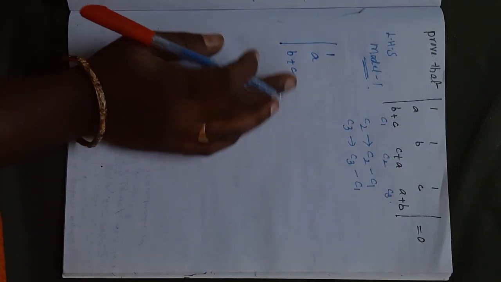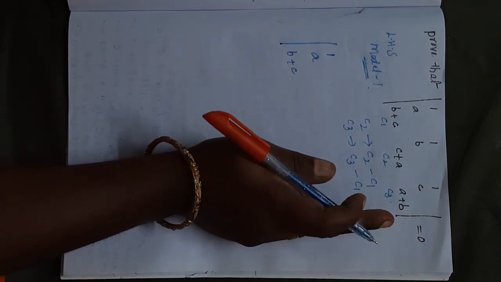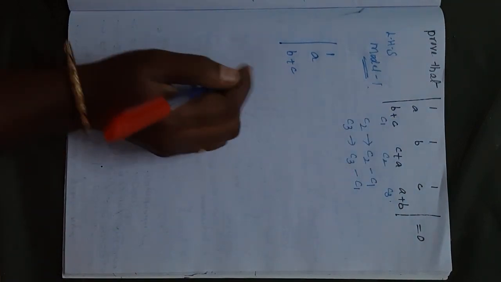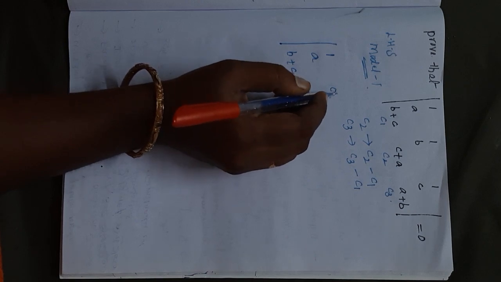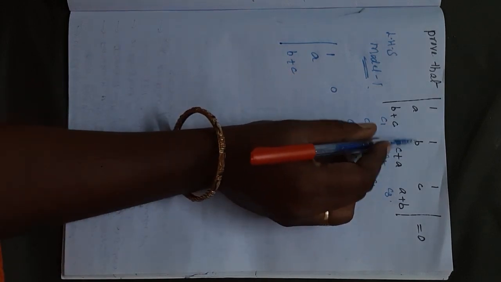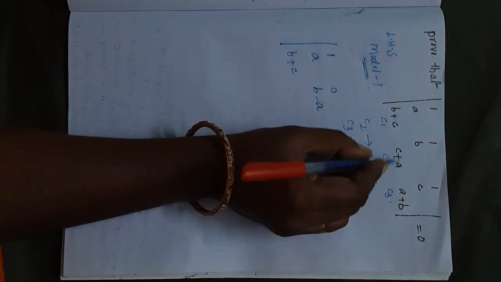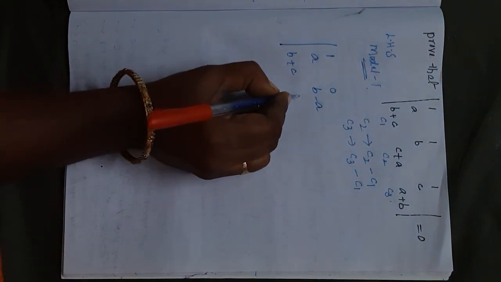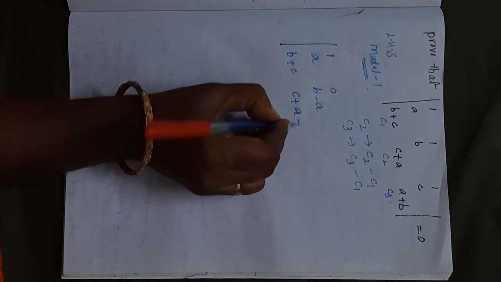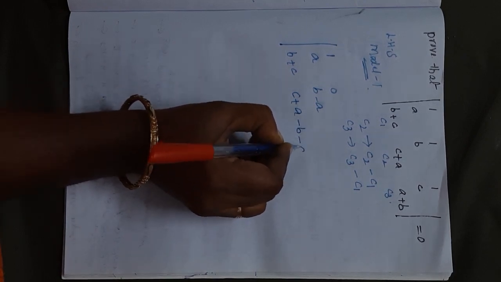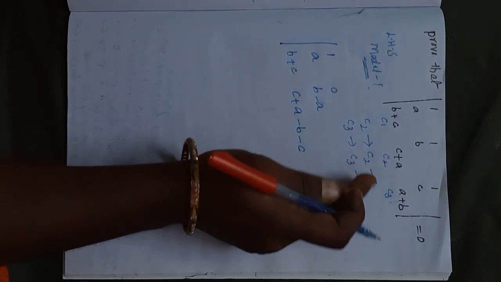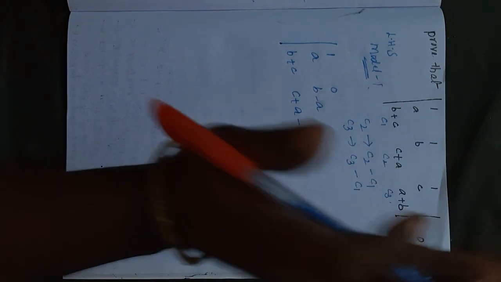So C1 remains same, but C2 and C3 change. So 1 minus 1 will become 0. B minus A is B minus A. C plus A minus of B plus C will become C plus A, minus into B is minus B, minus into C is minus C. So C2 minus C1 has completed.